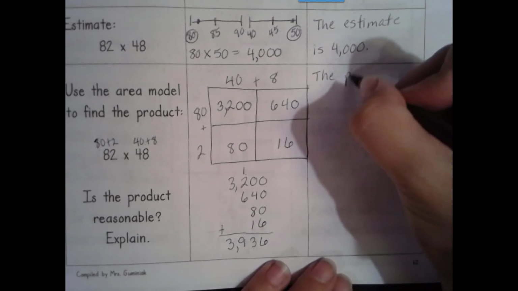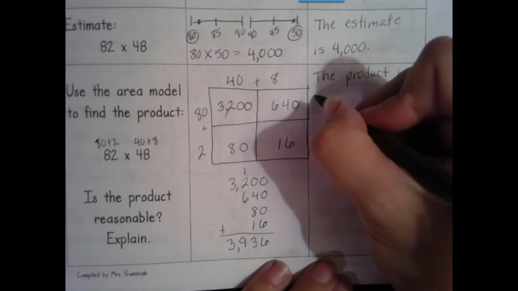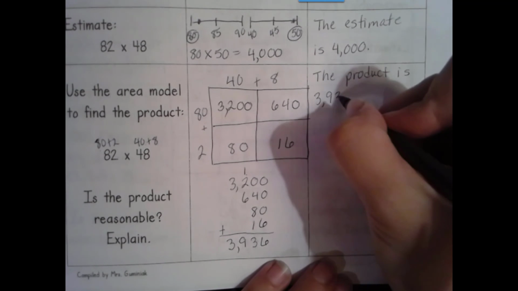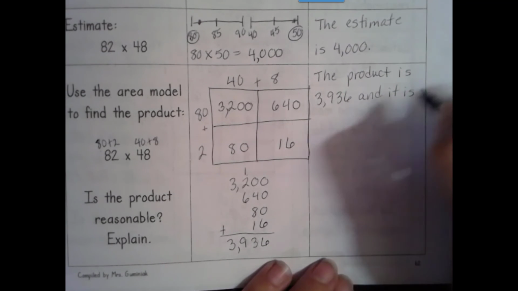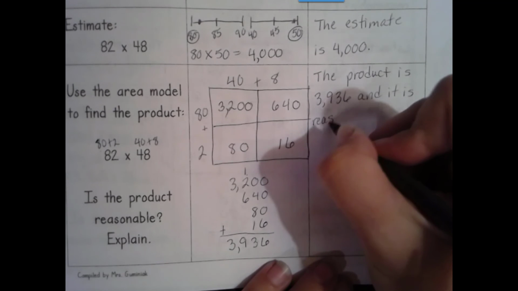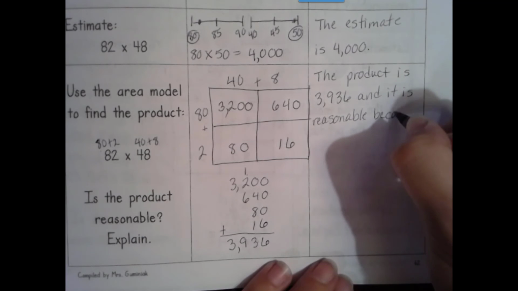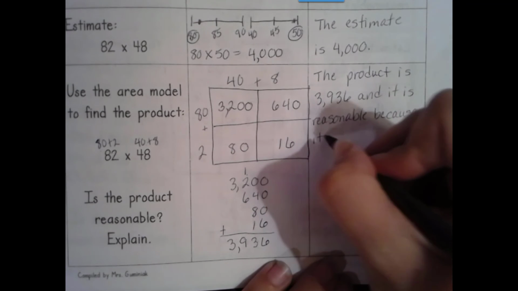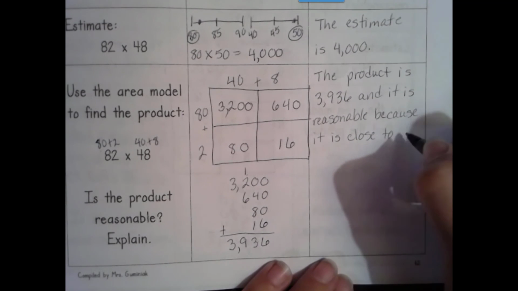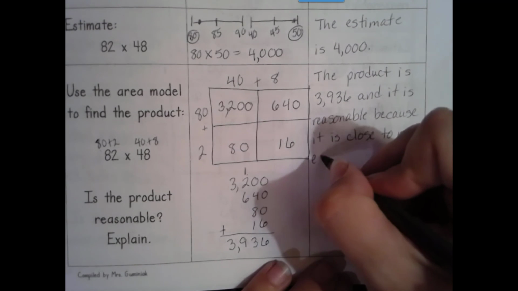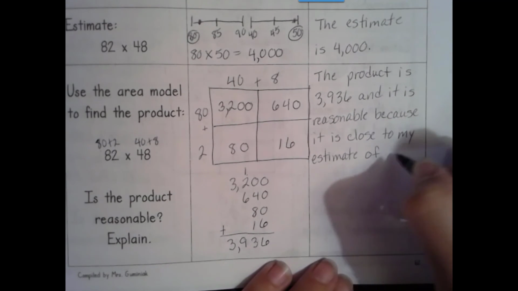The product is 3,936, and it is reasonable because it is close to my estimate of 4,000.